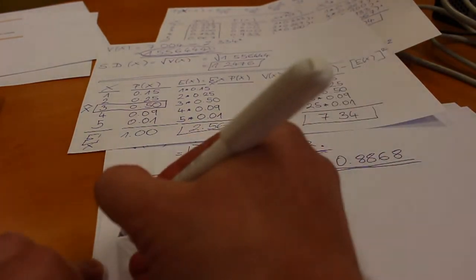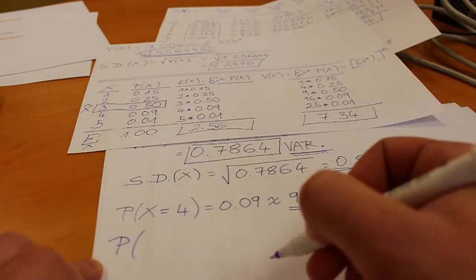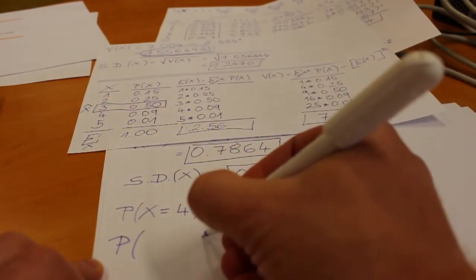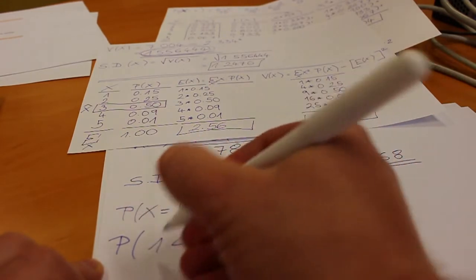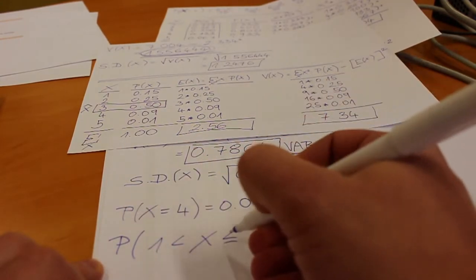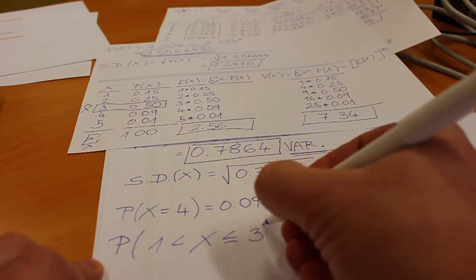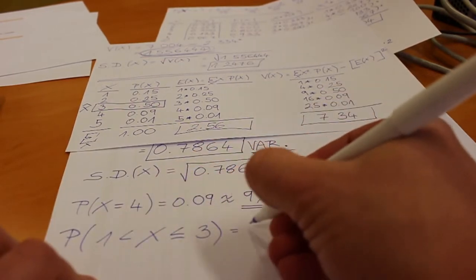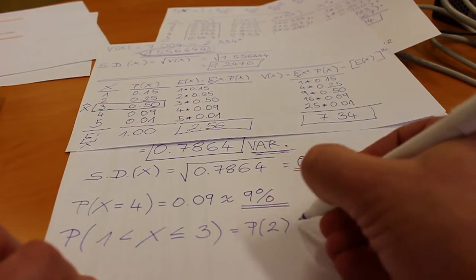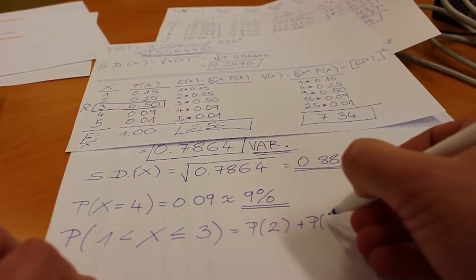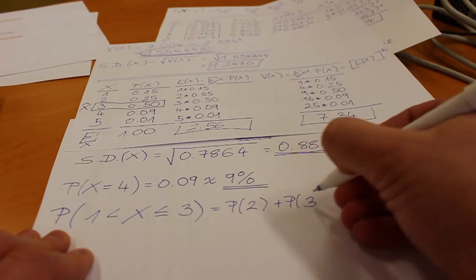We can continue. What else is written here? The probability that random variable x will be higher than 1 and smaller or equal to 3. So what this means is the probability that you will receive grade 2 or grade 3.